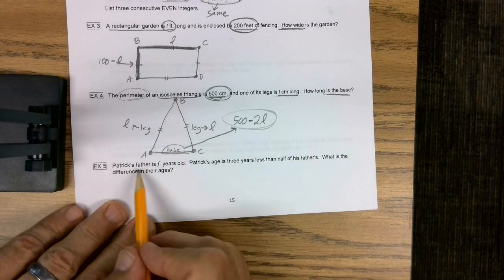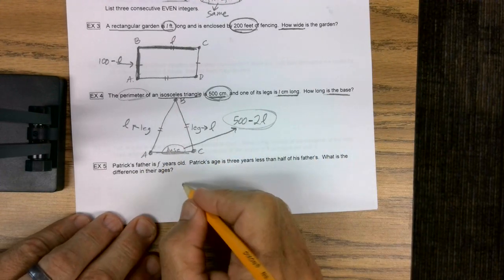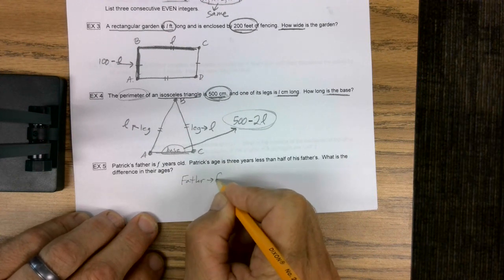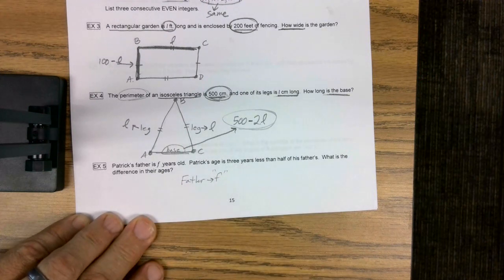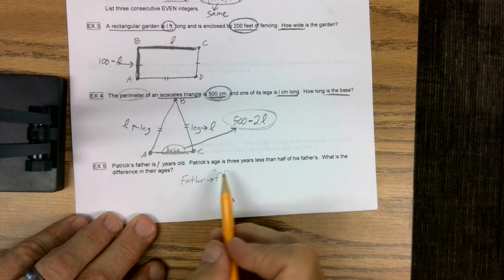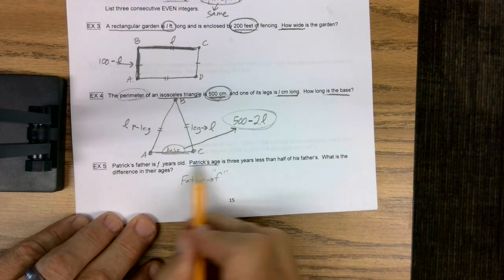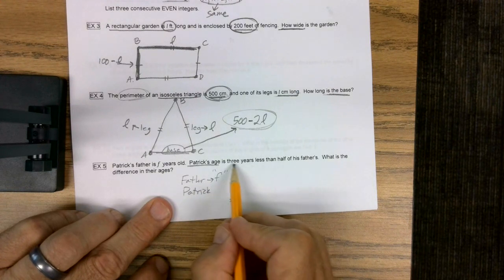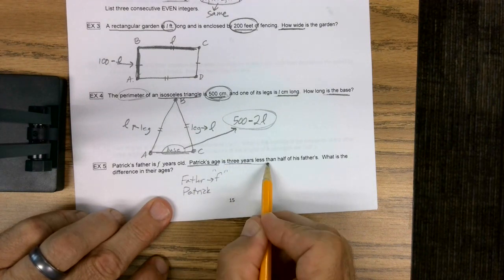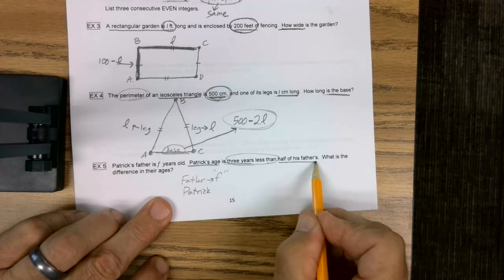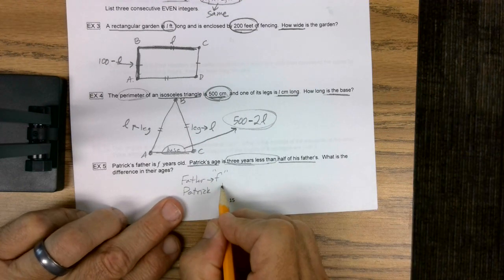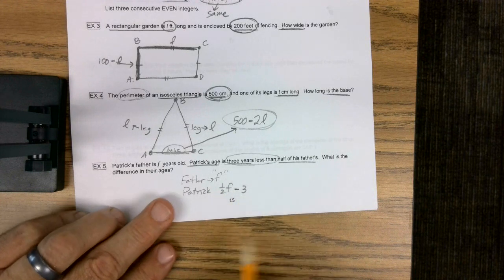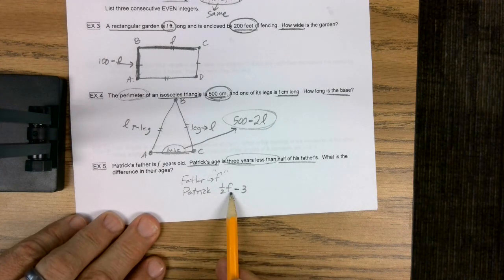It says Patrick's father is F years old. So I'm going to label that accurately. The father is F years old. That could be 50, 60, 75, whatever. Now his son, Patrick, is 3 years less than half his father. So I'm going to take his father's age, take half, and then I'm going to subtract 3. That's an algebra representation of Patrick's age.